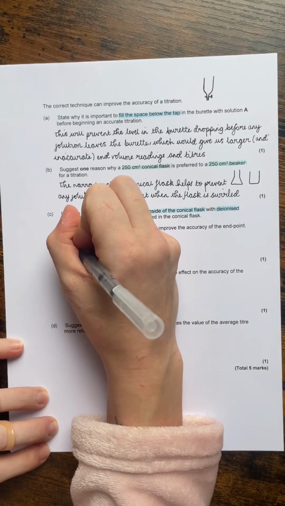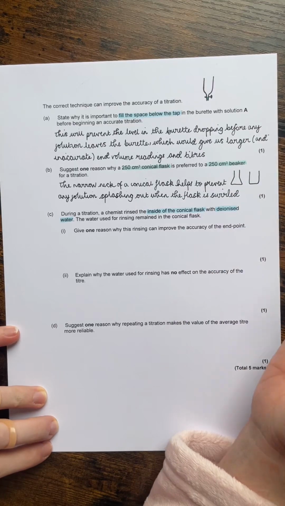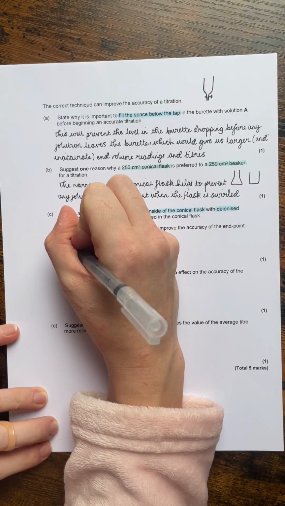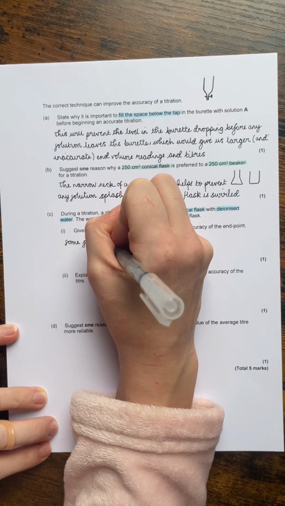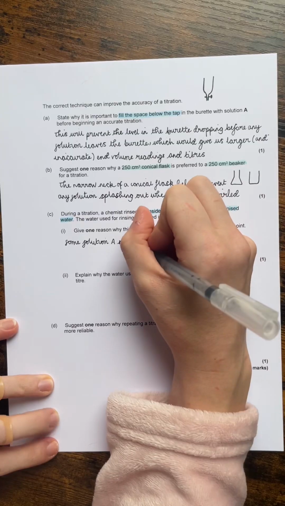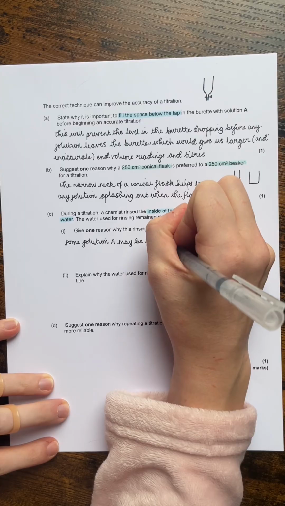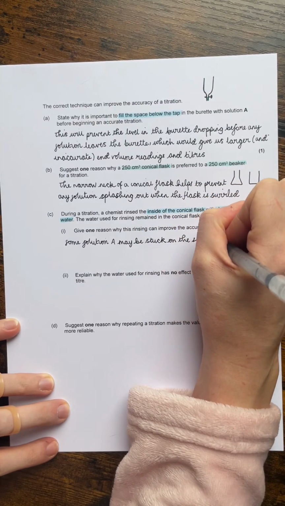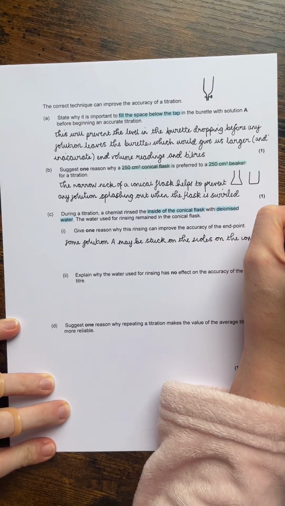Okay, now I'm going to use solution A because that's what they said is going to be in the burette. We don't know what solution A is, whether it's an acid or an alkali, so just go with what they've used. So some solution A may be stuck on the sides of the conical flask.